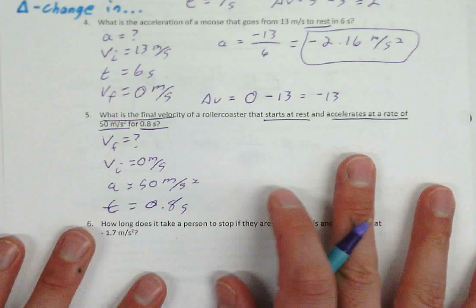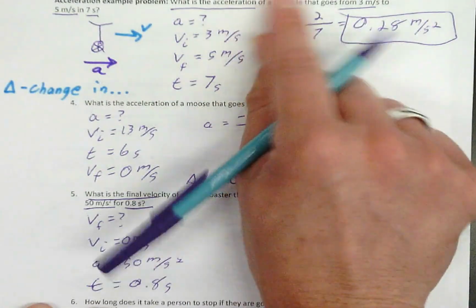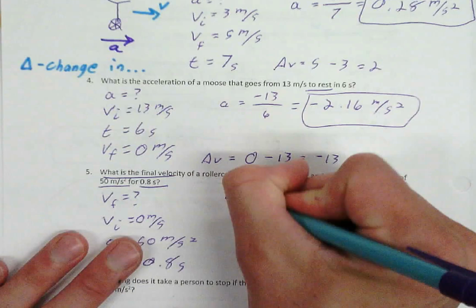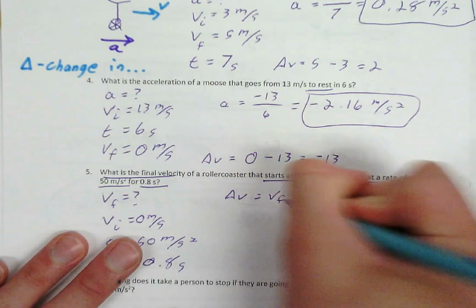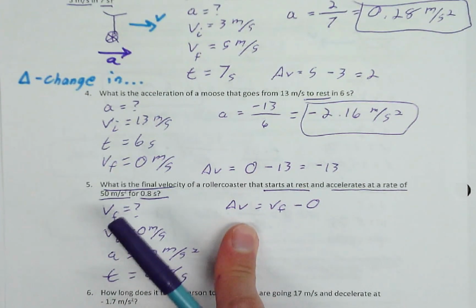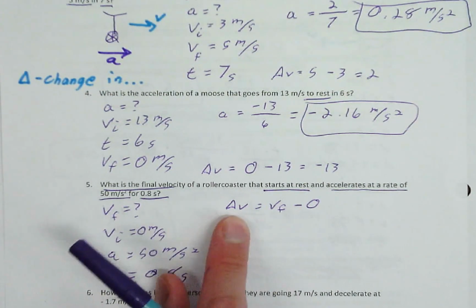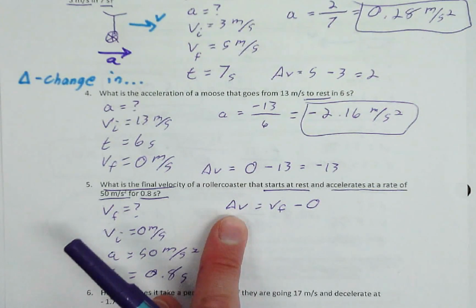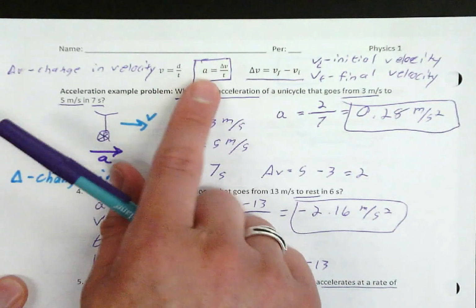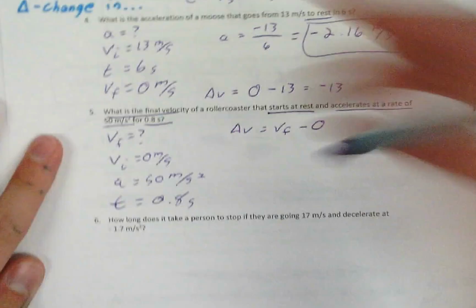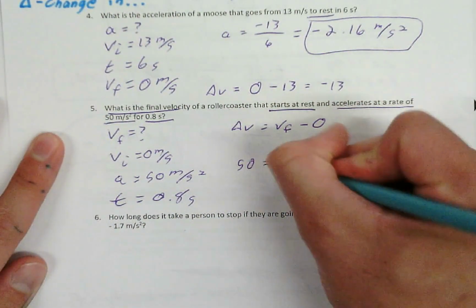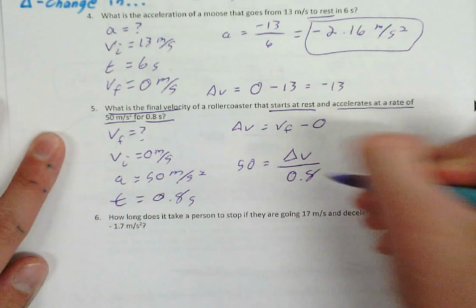Okay, final velocity. In order to find final velocity, I got to do the delta V. So delta V equals VF minus VI. VI is 0. The problem is I don't know what delta V is. I can't solve VF unless I know what delta V is. So let's find delta V. How do I do that? The other equation, A equals delta V over T. So A equals delta V over T.